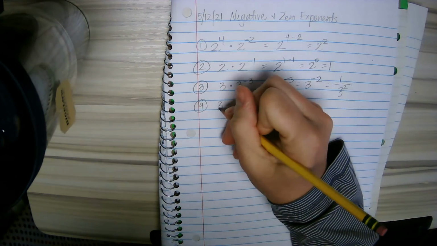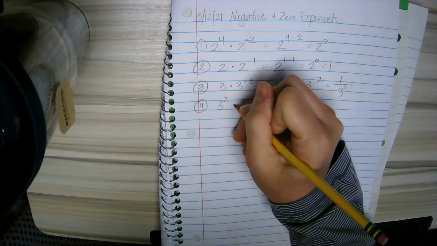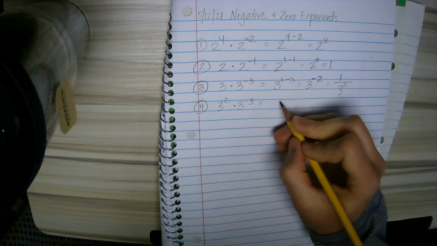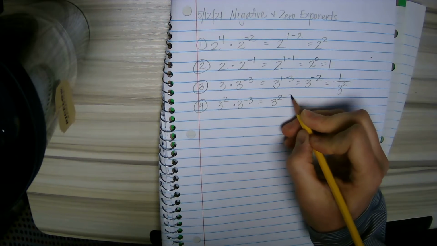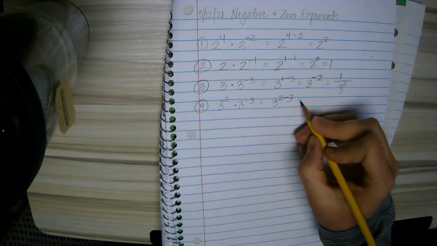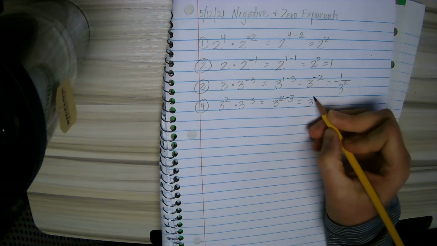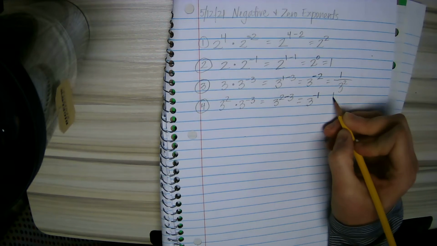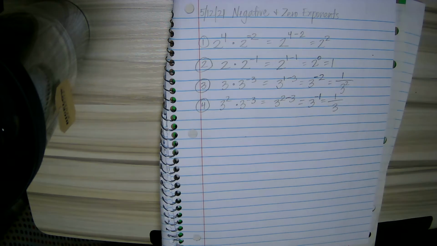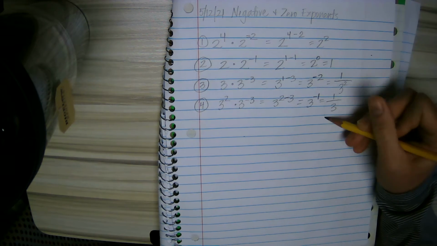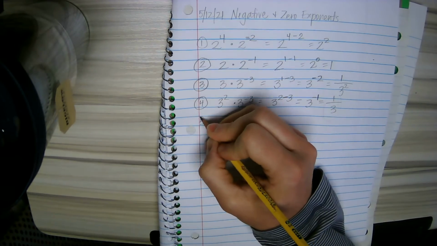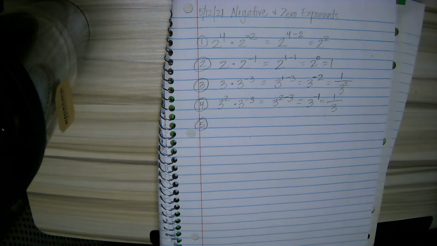So 3 squared times 3 to the negative 3rd. This would be like 3 to the 2 minus 3. And that ends up being 3 to the negative 1. Well, again, we still have to put it in the basement. And 3 to the 1st power is just 3. So we would just write this as 1/3. So those are some very special circumstances, right?